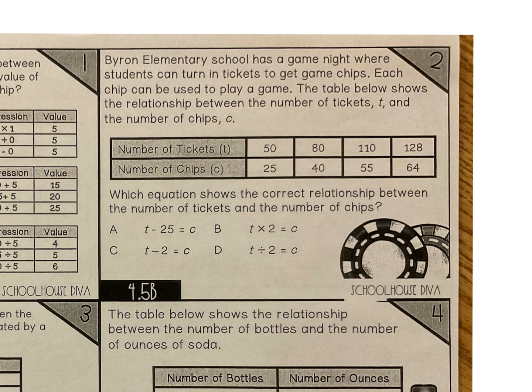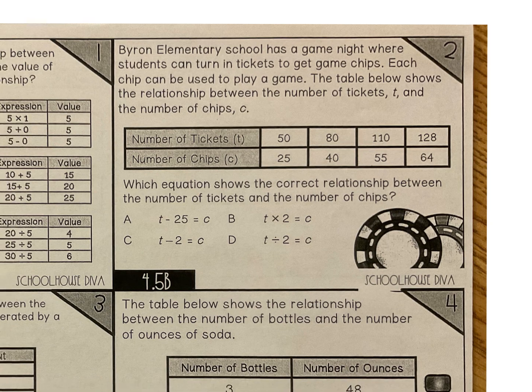Number 2, Byron Elementary School has a game night where students can turn in tickets to get game chips. Each chip can be used to play a game. The table below shows the relationship between the number of tickets, T, and the number of chips, C. Which equation shows the correct relationship between the number of tickets and the number of chips?